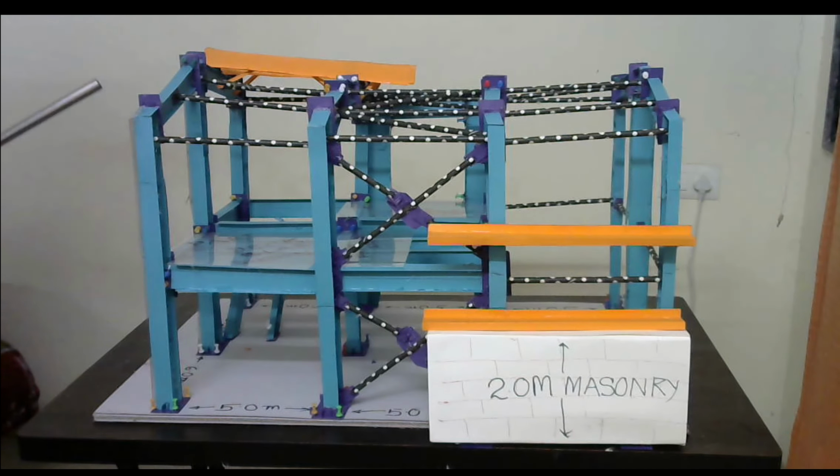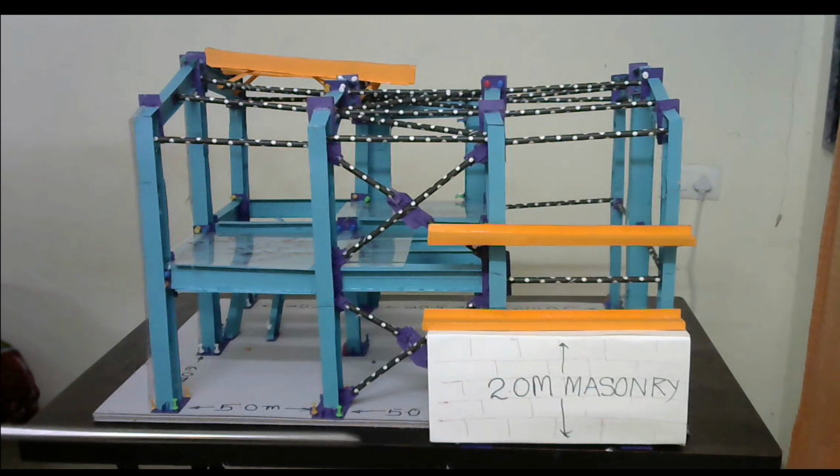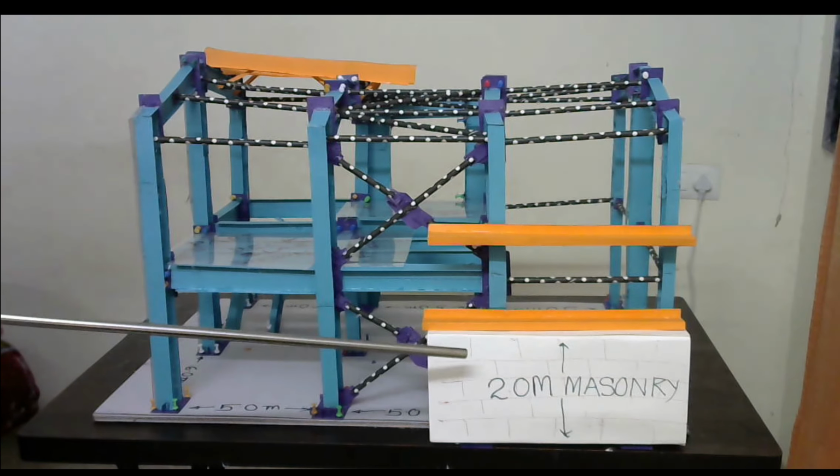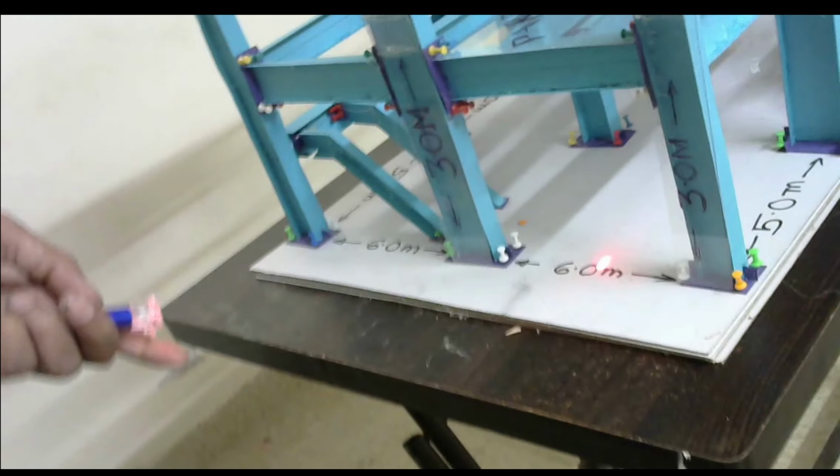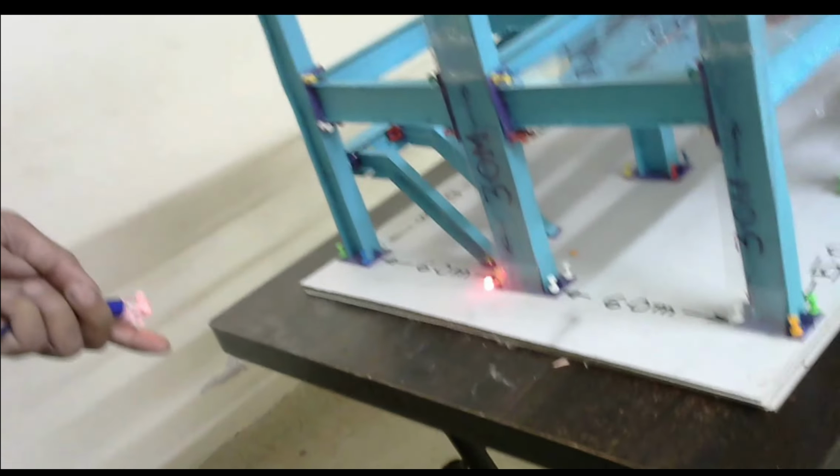Before we proceed, let me give you a brief description of this building. This building has 5 meter bays each. You can look at this. This is 5 meter, 5 meter, then 5 meter. There is a 2 meter high brick masonry, and at the gable end, it can't be seen. It is 6 meter to 6 meter. This is 6 meter. This is 6 meter.